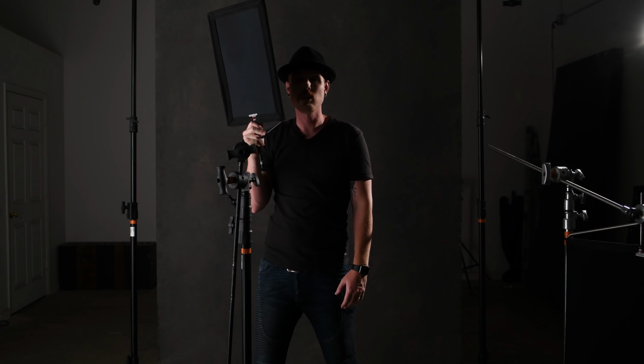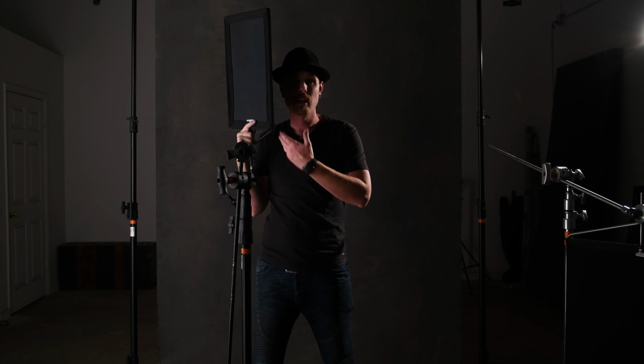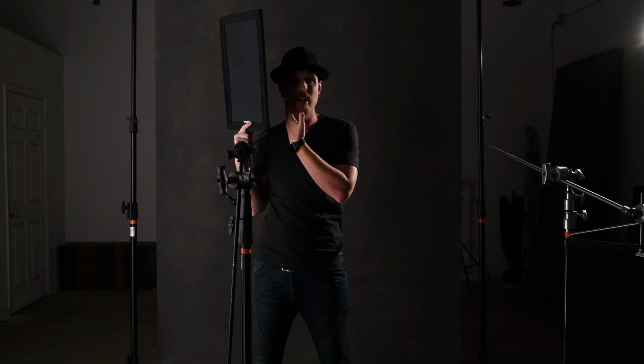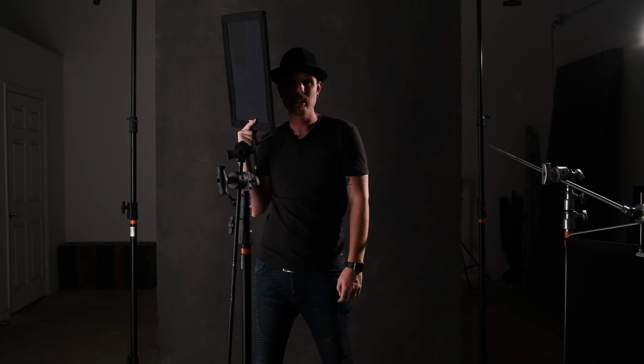The other thing you could do is make it so that right now we're blocking all the light. You can let through a little bit of light. So now this side of my face is going to be more in shadow, but now we have a nice little strip of light coming through the front. And the more you open that up, the more light I have on my face. And this gives us a ton of control.